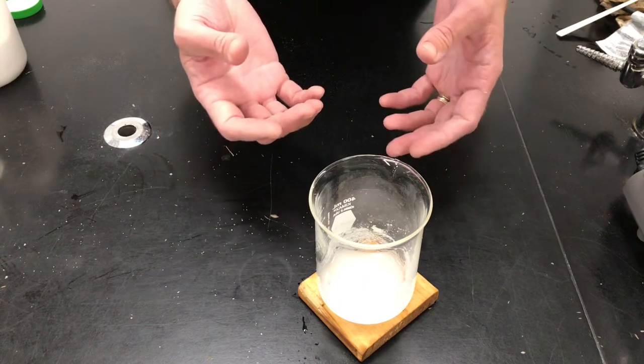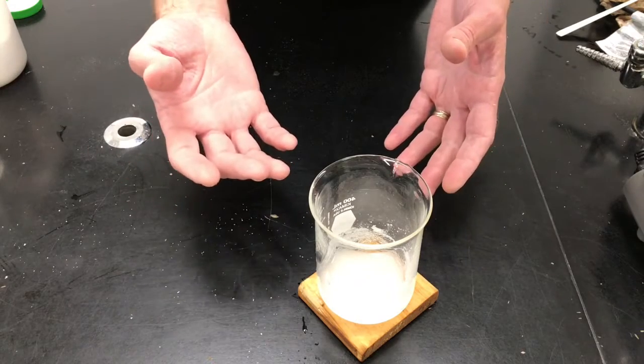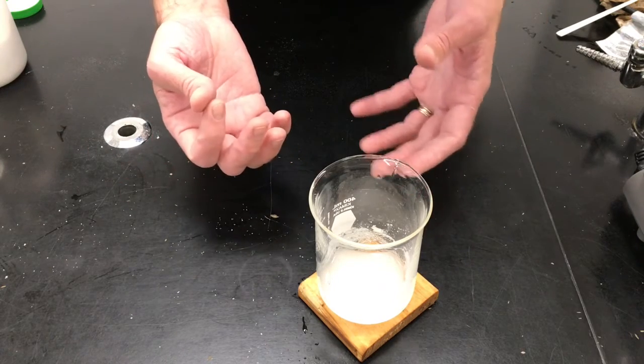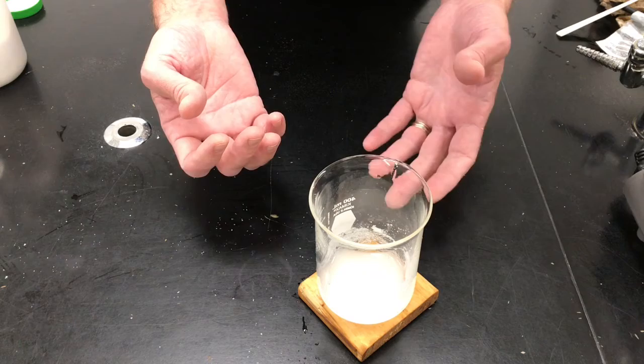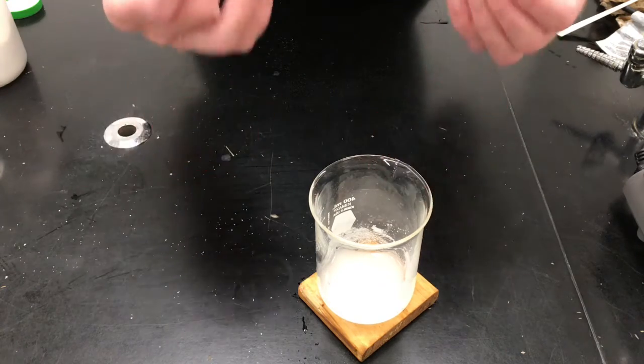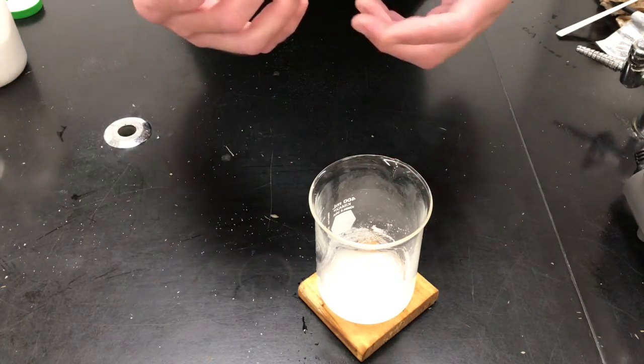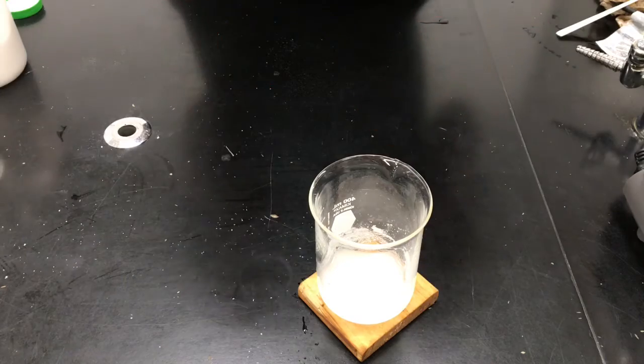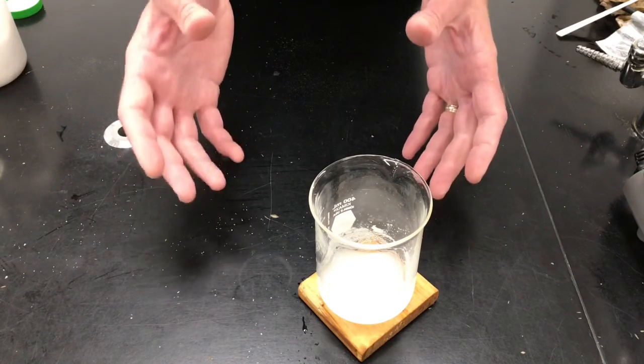Okay? And otherwise, exothermic reactions are easier for students to conceptualize, because if you see something with a bright light or a lot of fire or it gets very hot, you can tell it's exothermic.